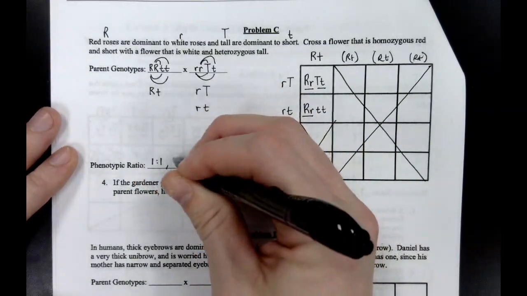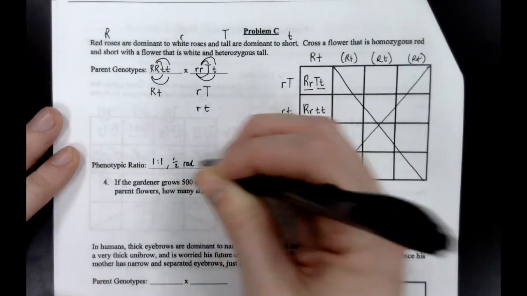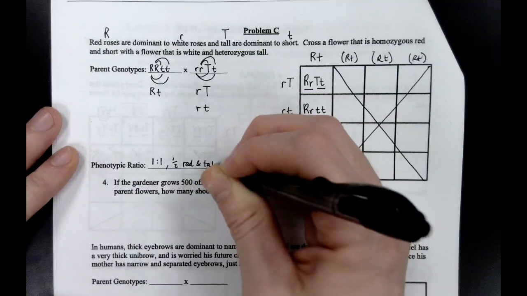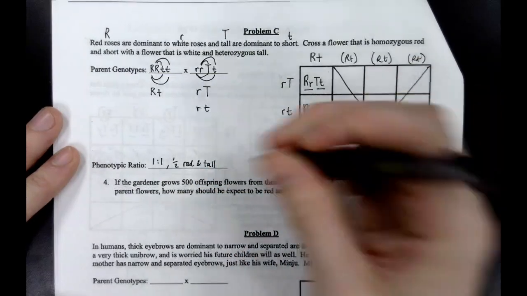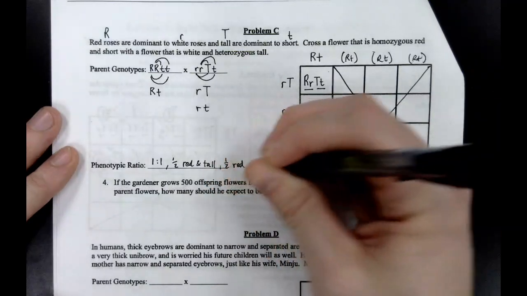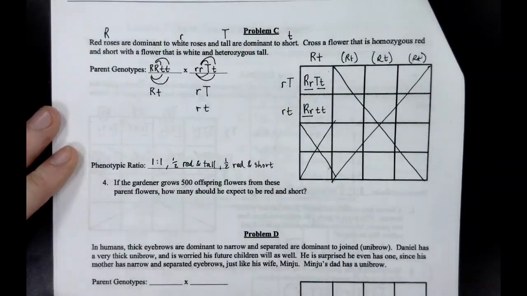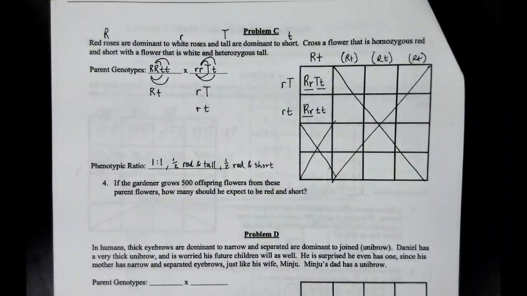This means 1 out of 2 are going to be red and tall. That's this one right here. And then 1 out of 2 are going to be red and short. Okay. And so now we're getting into another numerical question.